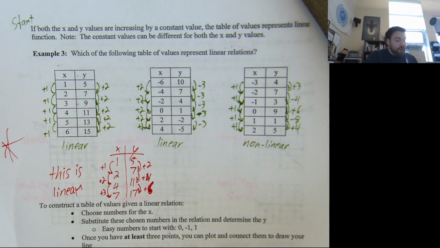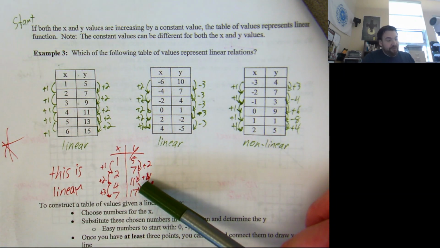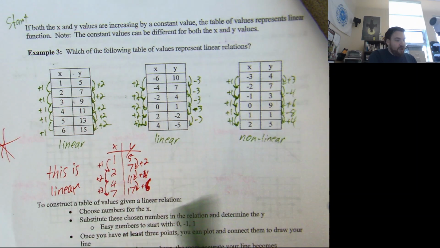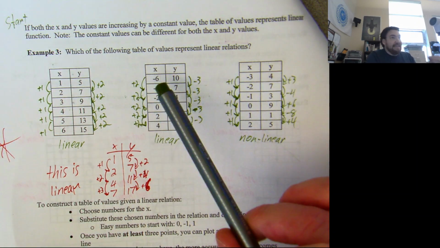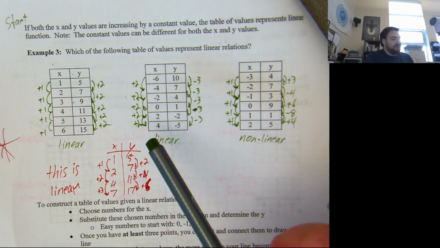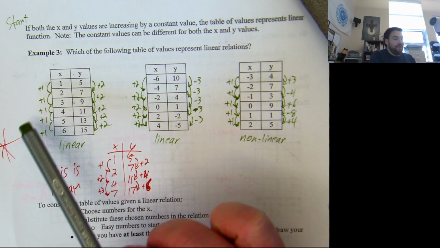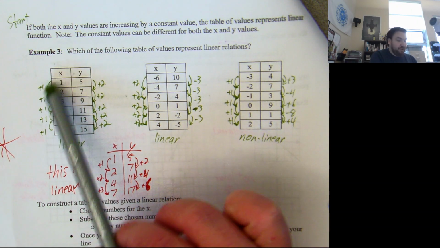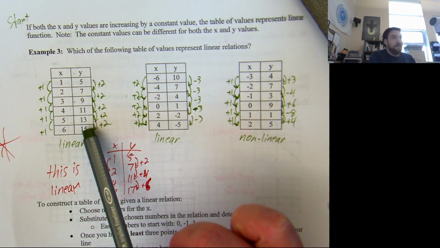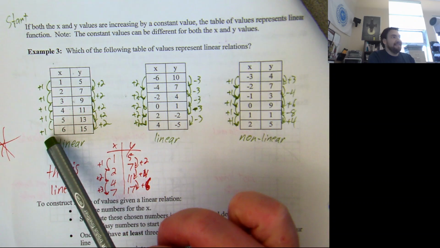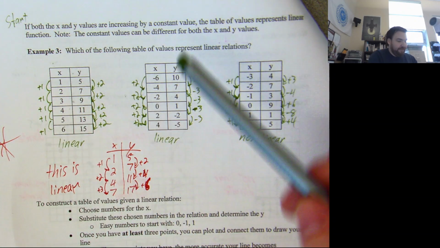So, you guys said that this was linear. We went through these three. We looked at how an easy way to tell if something is linear or not is to see if it goes up by a consistent amount within each variable. So in this first one, the x's are all going up by 1s, the y's by 2. If the amount they're going up by is consistent every time, you've got something linear.